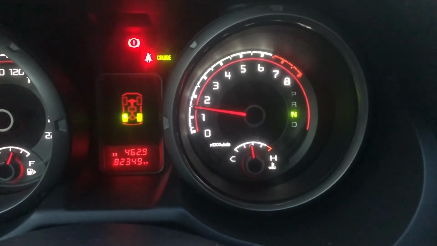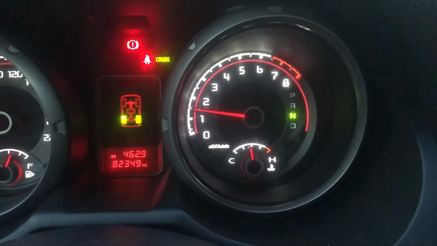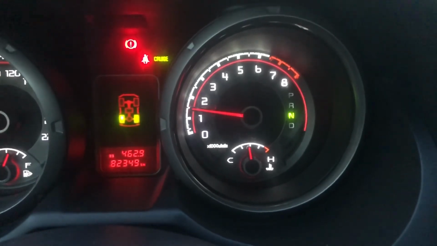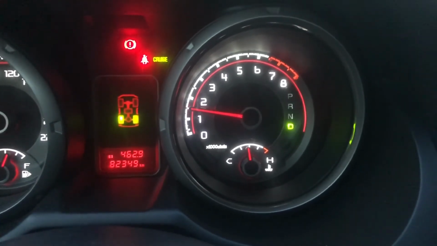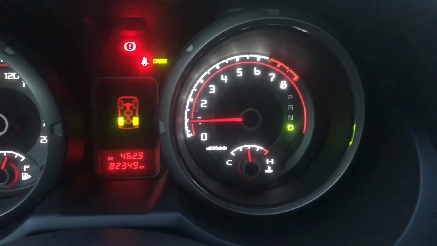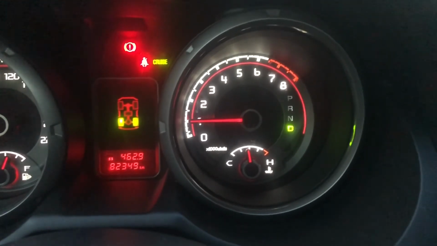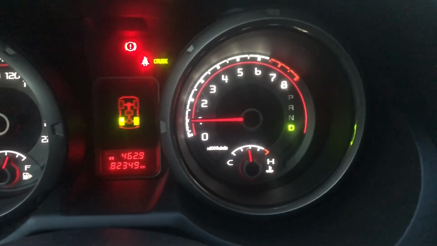Let's turn off the AC so it will be constant. And then I will put it into drive. So imagine that's half. That's how much drag the transmission puts on the engine.